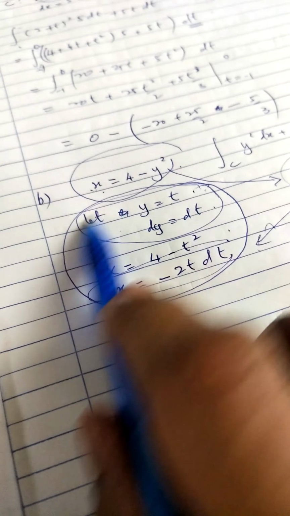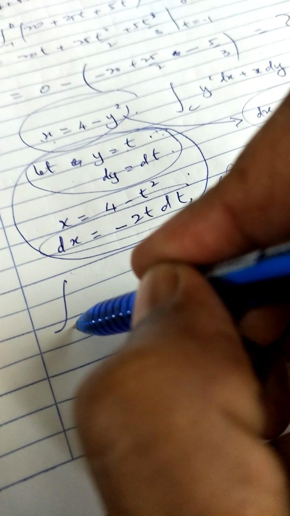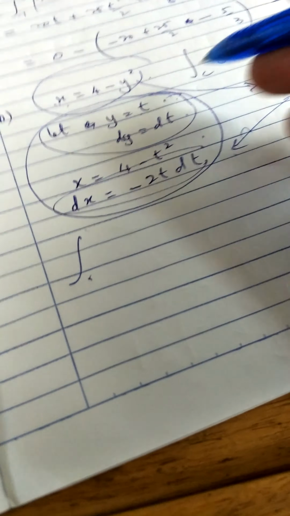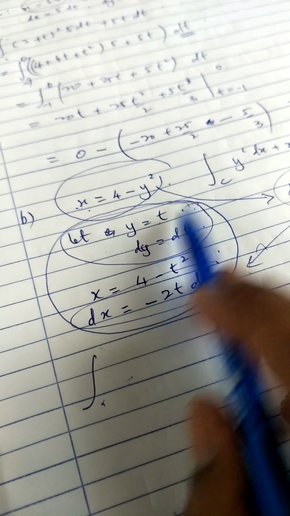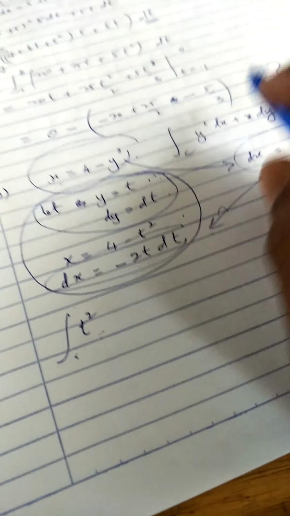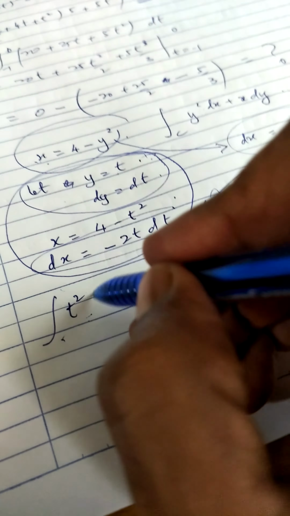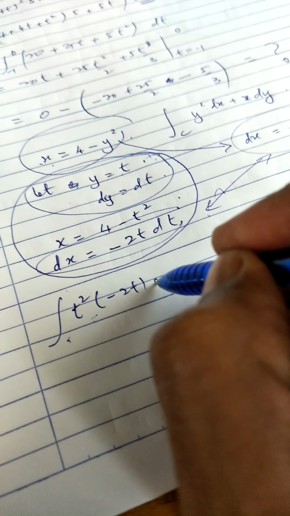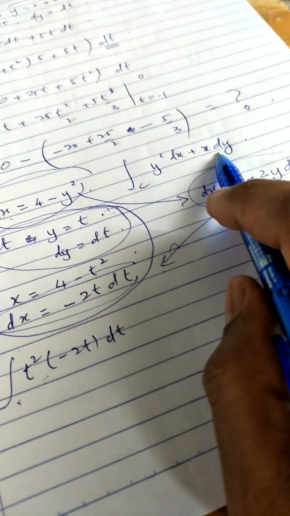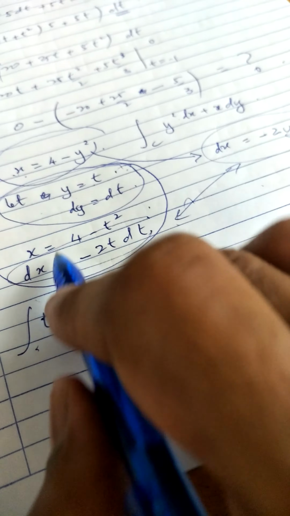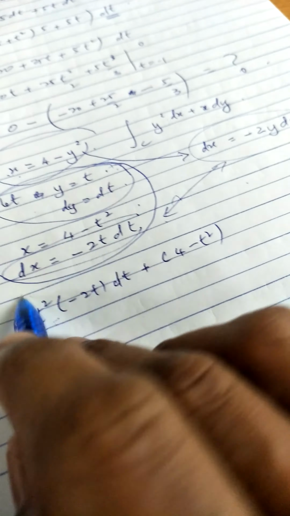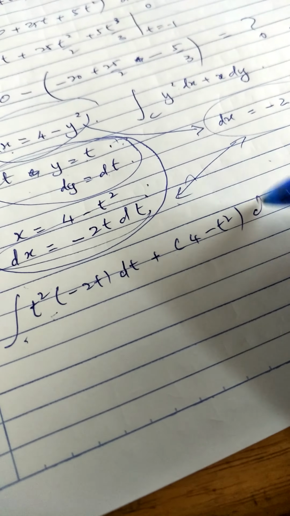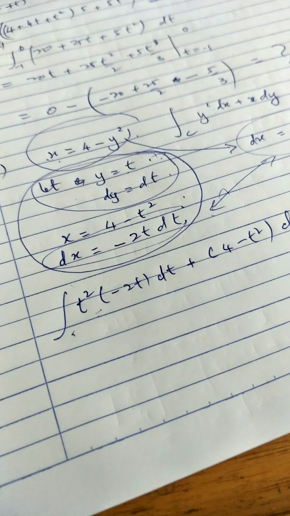If you focus on that approach, what happened to our integration here? Our integral is for t now, y squared, since we have set y equal to t, this is t squared. Our dx is minus 2t dt, plus x dy, where x is 4 minus t squared, and dy is dt. So then you can evaluate.